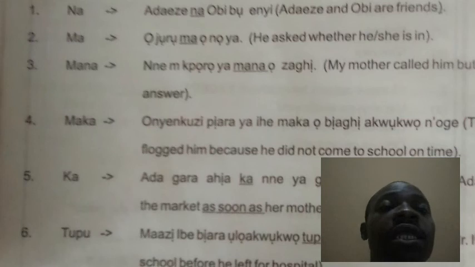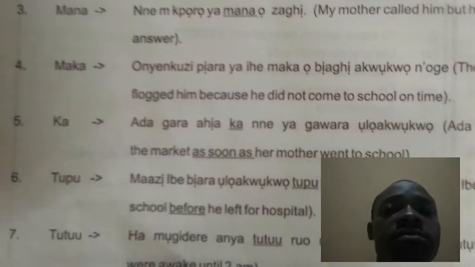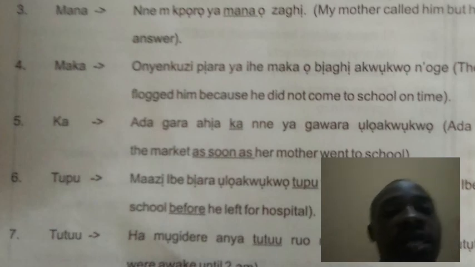Look at the statement there. Nne m kpọrọ ya mana ọ zaghị. So mana joins nne m kpọrọ ya and ọ zaghị together. And because it joins them together, that is why it has a meaning. Look at it in English, you can see it in the English version there. And the next word is maka. You can use maka to join, which is njiko. Ị ga-eji maka wee jikọọ mkpụrụ okwu ma ahịrịokwu ọnụ. Now, let's look at the example there. Maka. Okay? Onye nkuzi pịara ya ihe maka ọ bịaghị akwụkwọ n'oge. You can see it there.